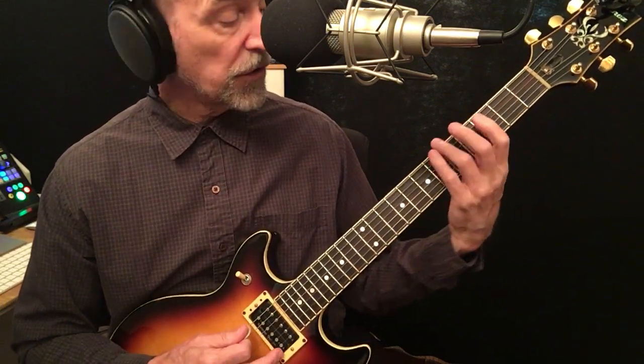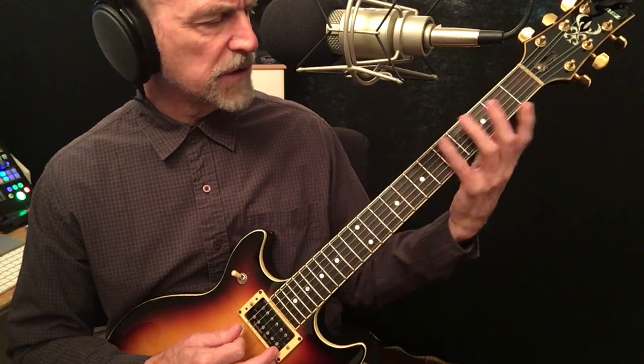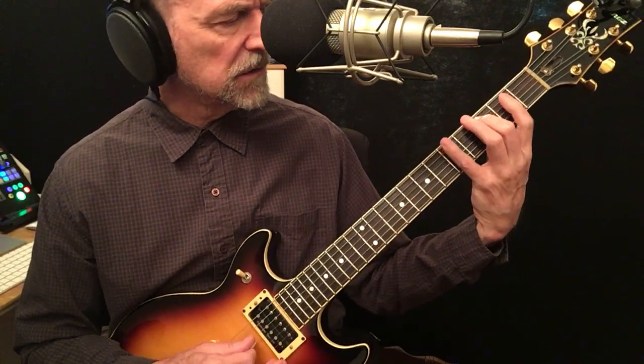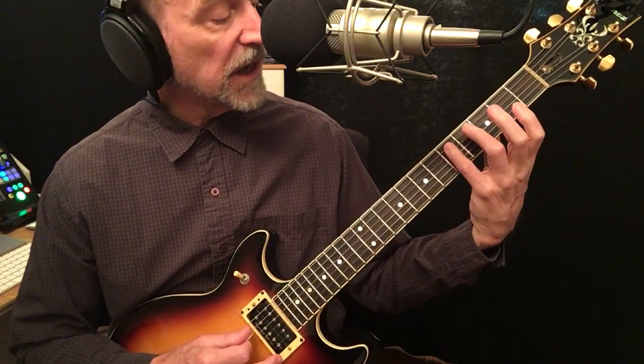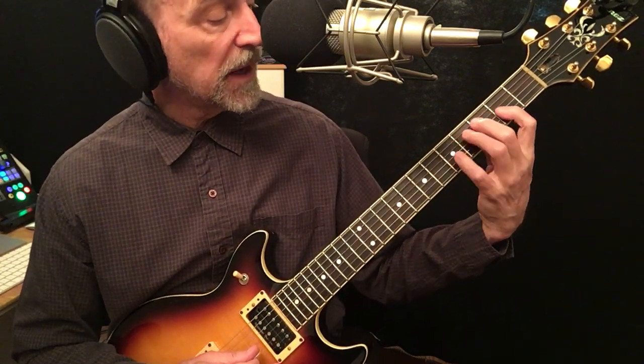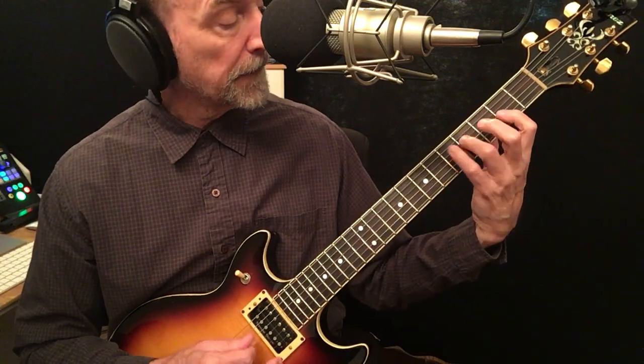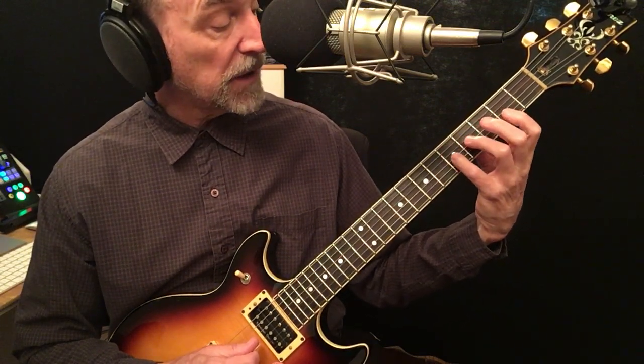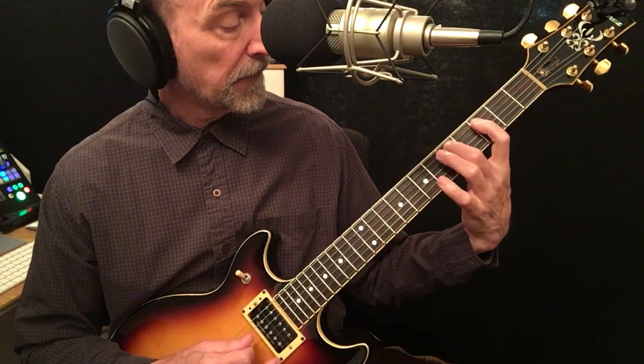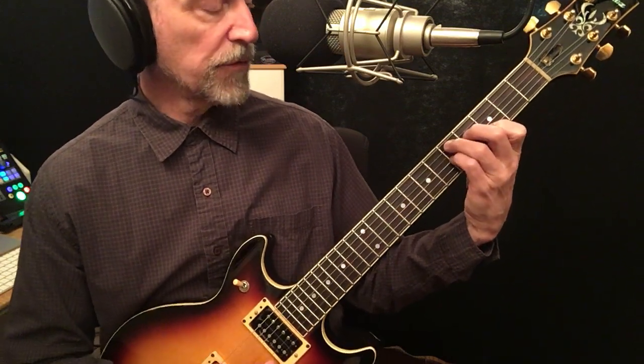So now I'm starting with the third or fourth finger. A lot of it depends on where you are on the neck. A, C, E, G. And then your pentatonic is the same. D, F sharp, A, C. D, F sharp, A, C, starting with the fourth finger. And then your pentatonic is the same here. I'll do a D7 chord there.